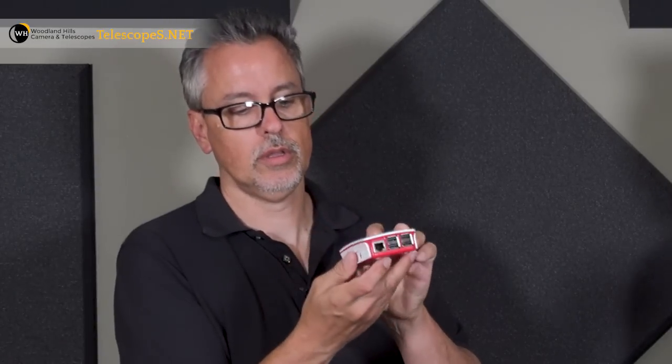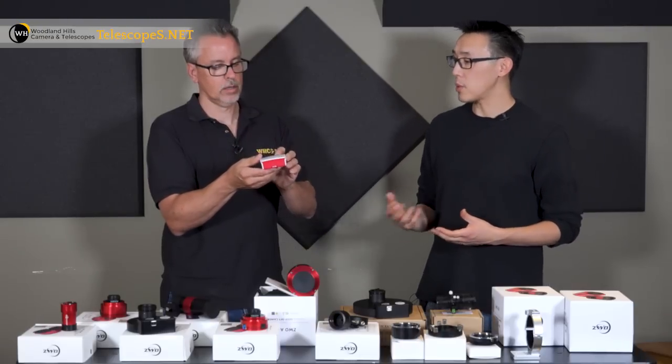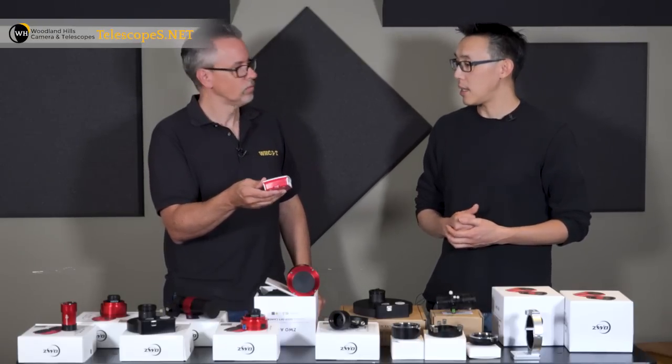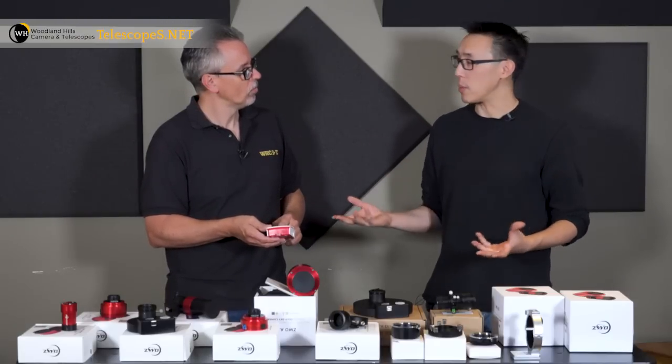That's cool. I want our audience to see what's on there. And of course, it comes with the 4 USB sockets. It's compatible with most of the popular mounts out there with direct control. It's kind of a version of ASCOM, essentially.